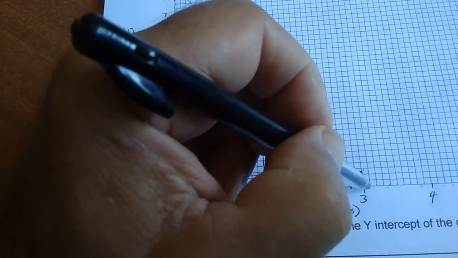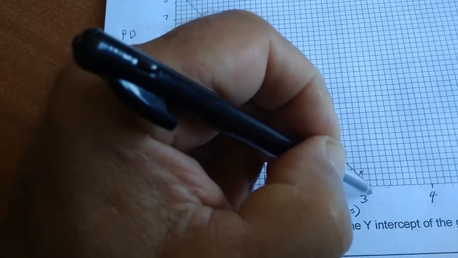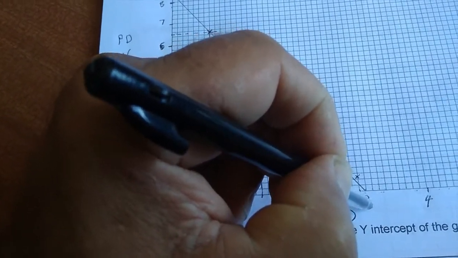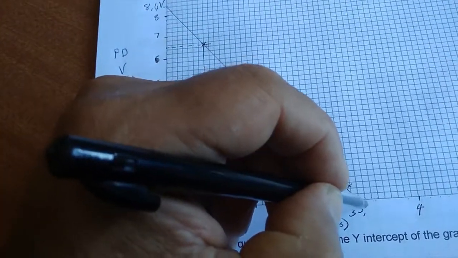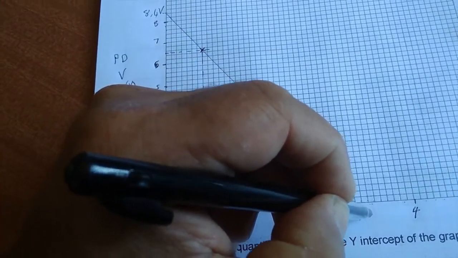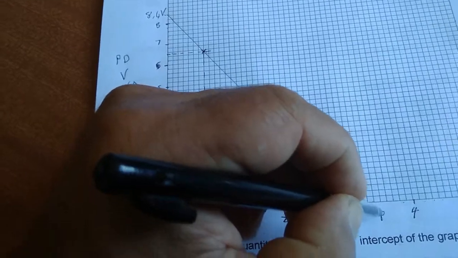Let's read it. Now, each of these intervals is 0.1 of an amp. So this is going to be 3.1 amps, where it intersects the 0 volts axis.